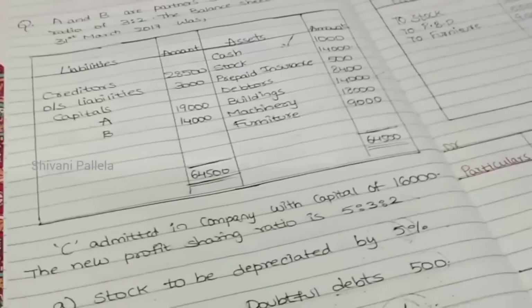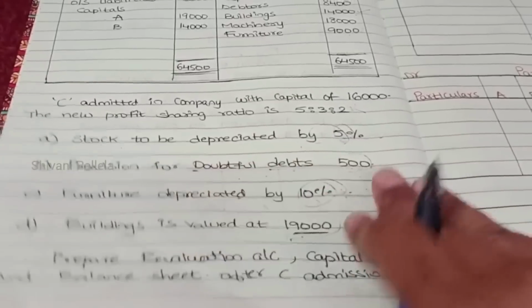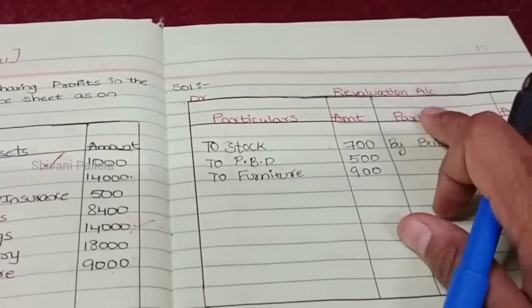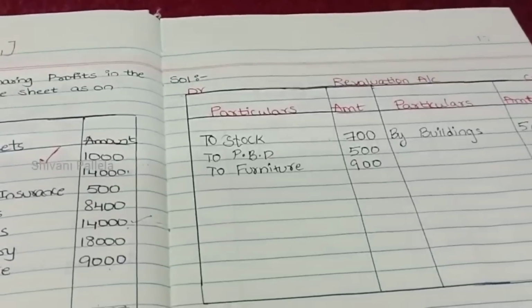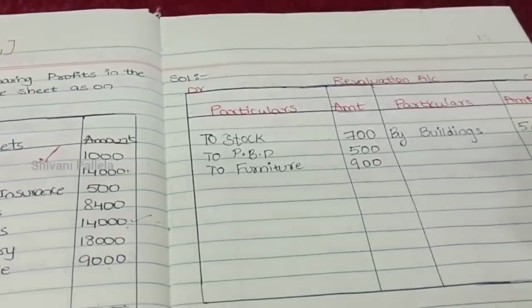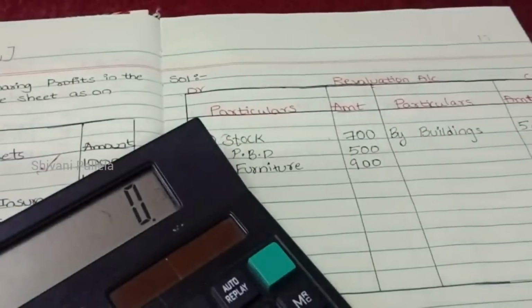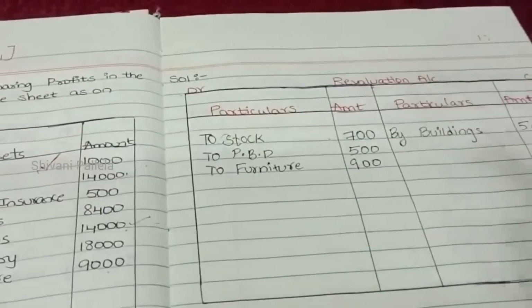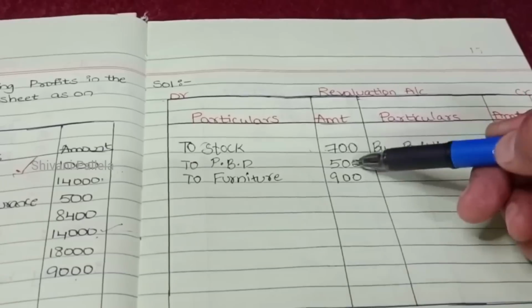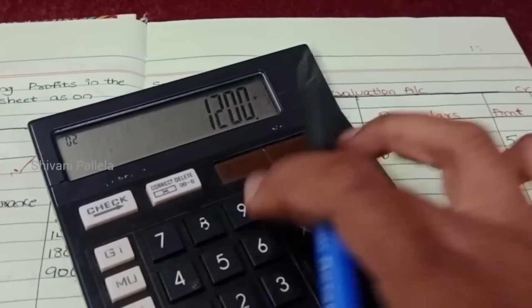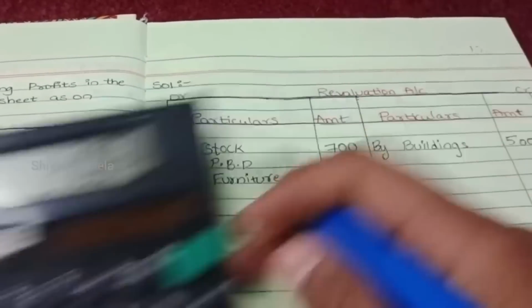Okay, next, adjustments are over, so the revaluation account entries are also over. For the revaluation account you need to check only the adjustments, no need to check any other question or anything. Just here 5,000 is increasing. Okay, debit and credit we need to total, students. Here we are having 700 plus 500 plus 900, which is 2,100 only.